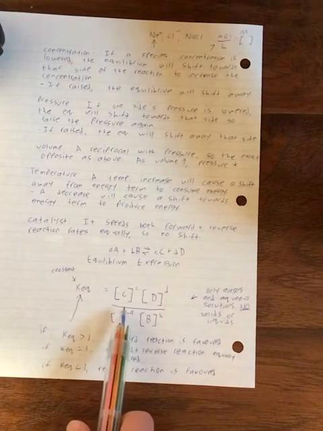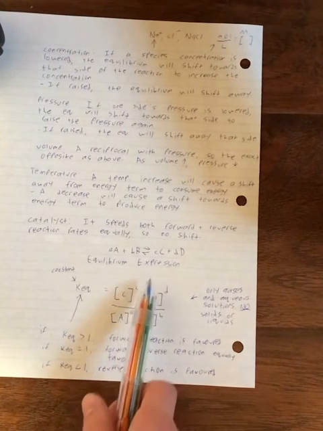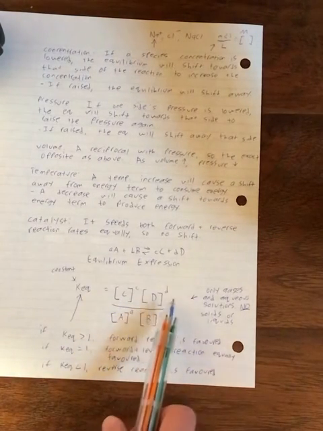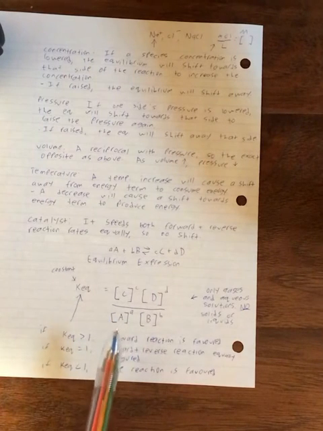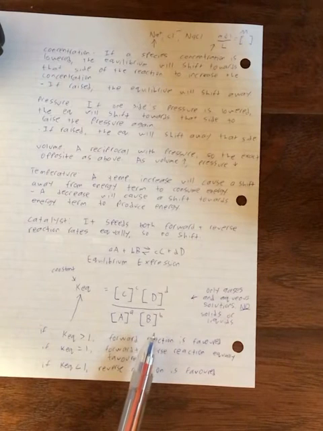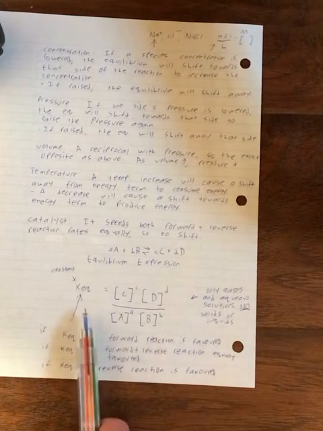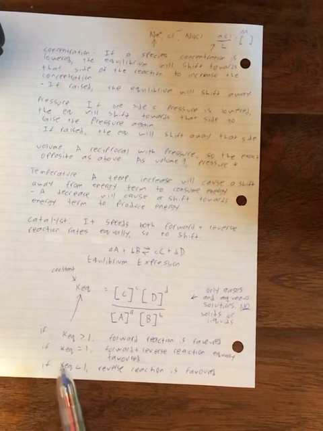The concentration of species C raised to the power of its coefficient times the concentration of D raised to its coefficient, divided by the concentration of A raised to its coefficient, multiplied by the concentration of B raised to its coefficient. If you type that into your calculator, it gives you Keq, which is a constant.